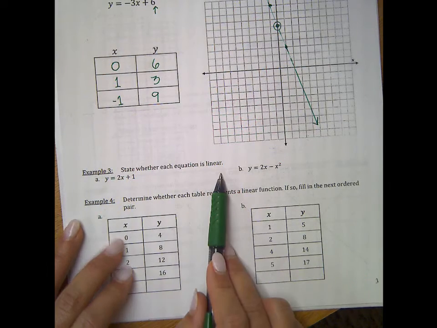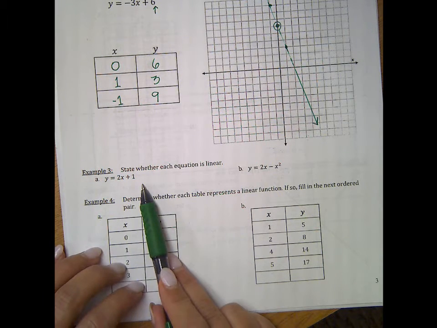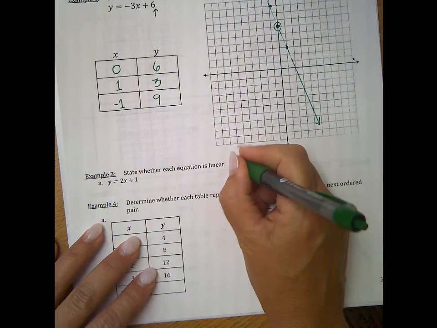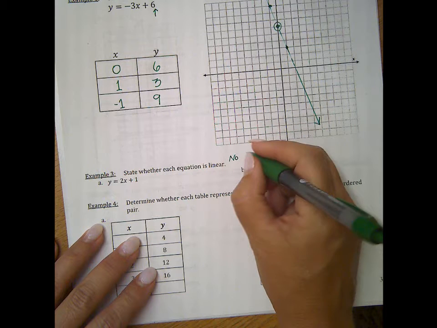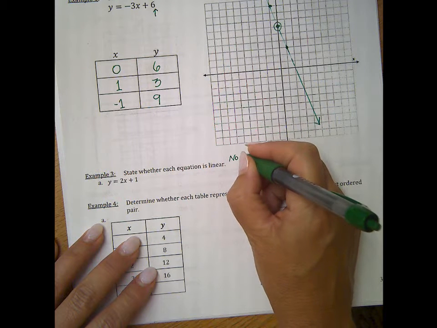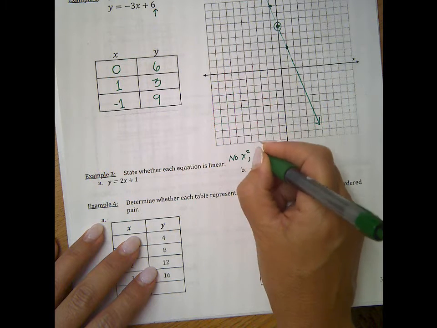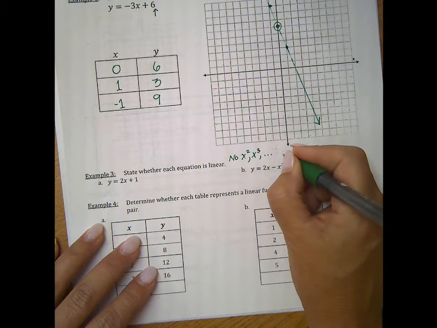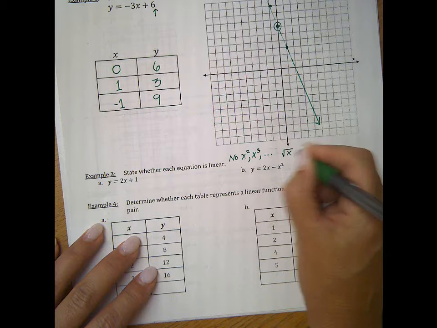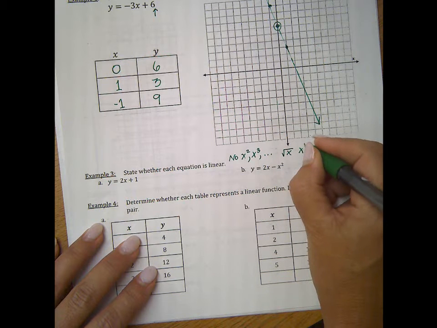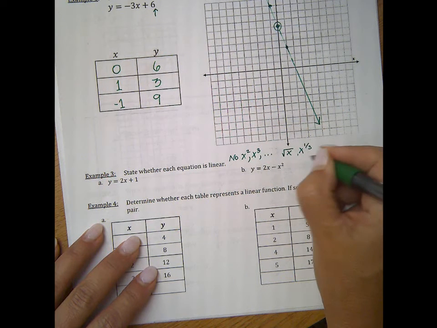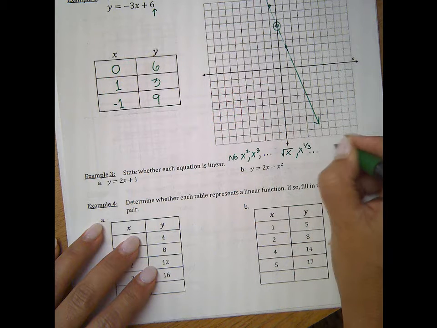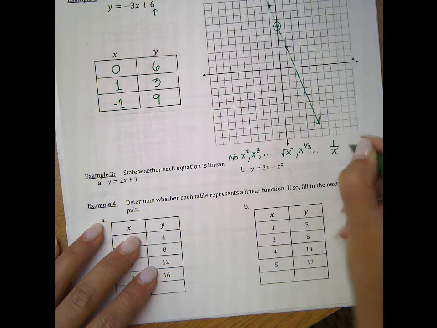Okay, a linear equation is an equation in x and y. You can have no exponents, meaning no x to the second, x to the third, x to the fourth, x to the fifth. You can't have any square roots of x or fractional exponents, x to the 1/3, x to the 2/3, or things like that. You can't have x in the denominator, which is the same thing as negative exponents. Can't have anything like that.